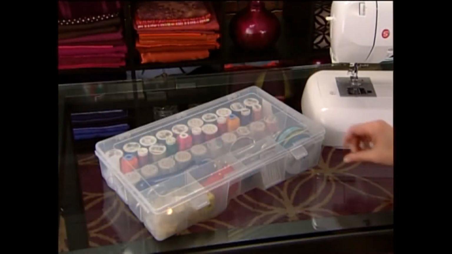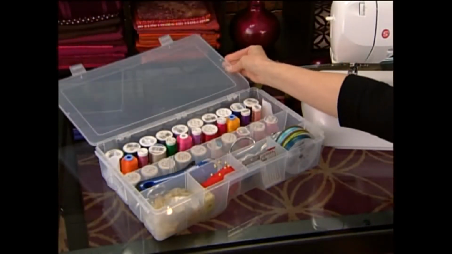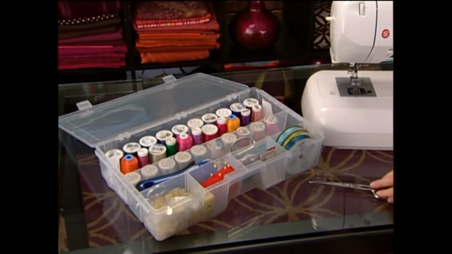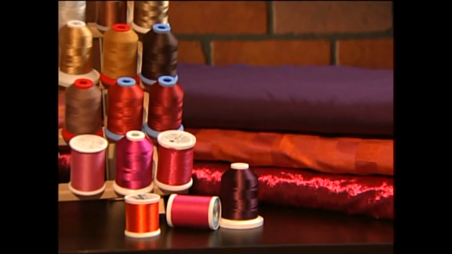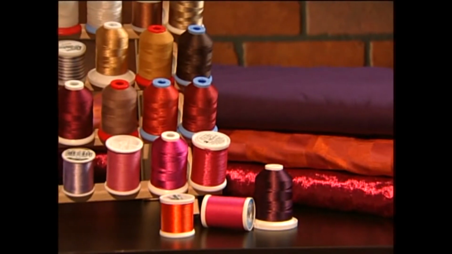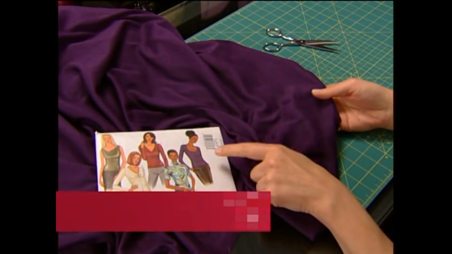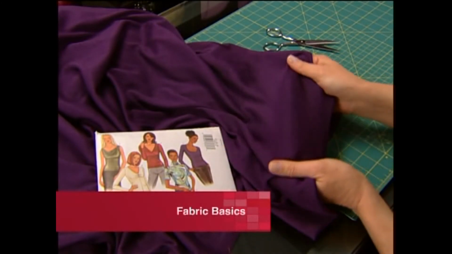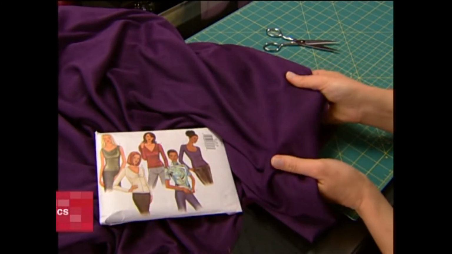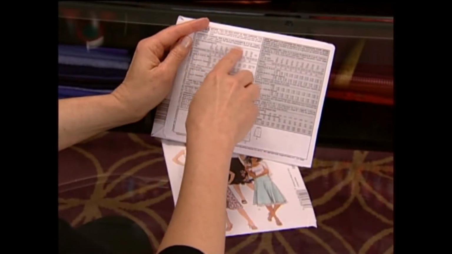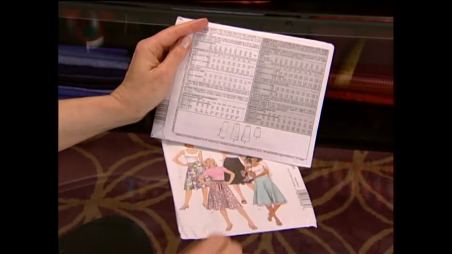You'll do your best sewing when your sewing space is organized. Keeping your sewing tools organized and handy will make your sewing even more enjoyable. Now, just add fabric and thread and you're ready to go. When selecting fabric for a project, choose fabric that is suitable for the project. If you use a commercial pattern, there are fabric recommendations on the back of the pattern envelope to help guide you.